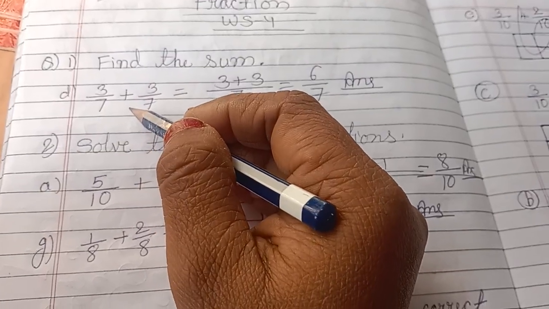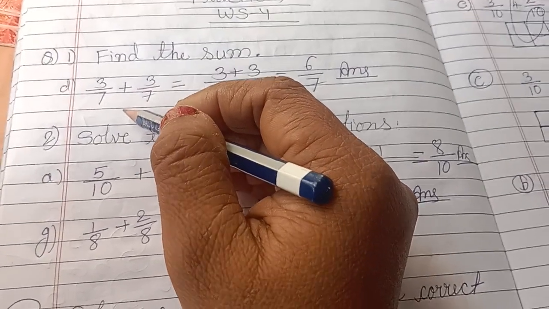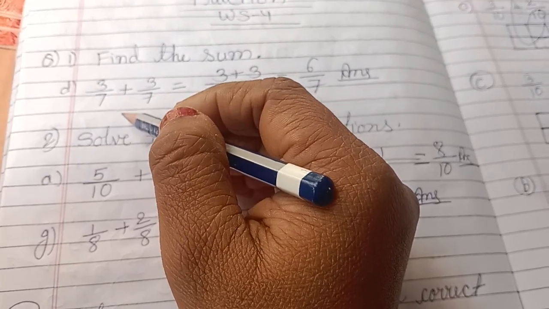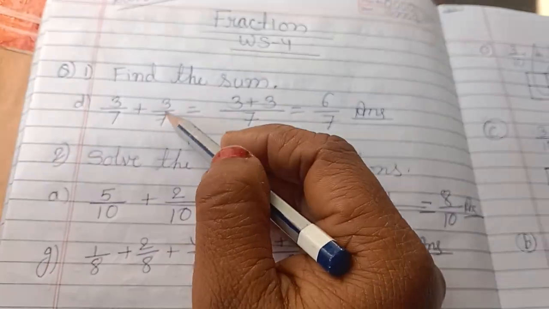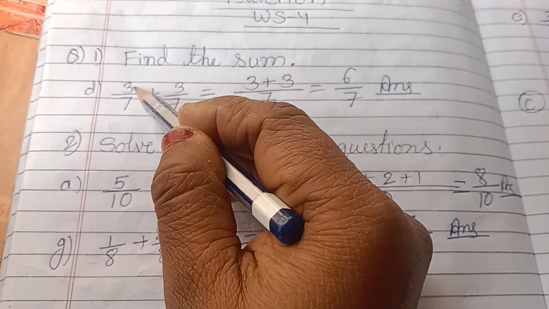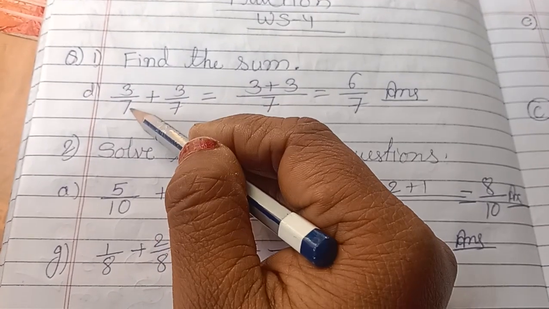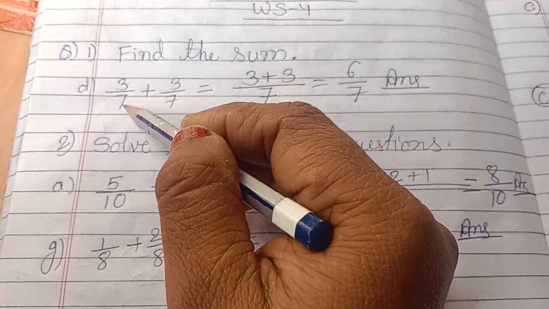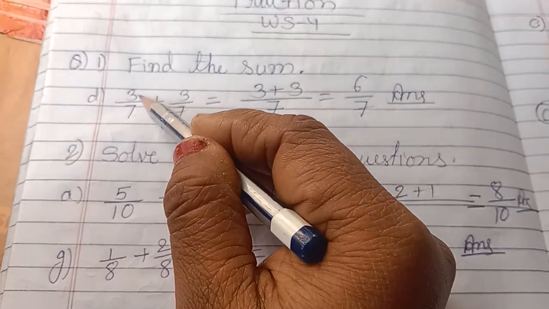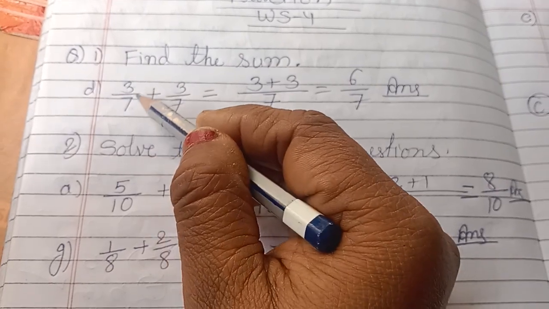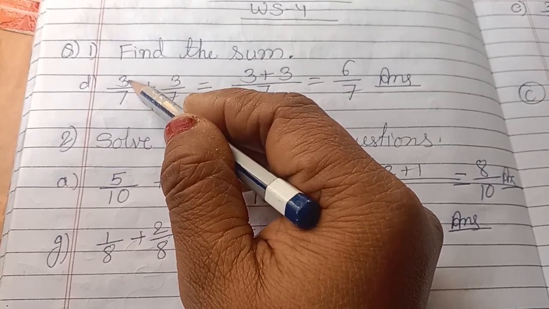What are like fractions? The fractions having same denominators are called like fractions. Okay? Here 3 is your numerator and 7 is the denominator. The number which is written below is called denominator, and the number which is written above this separating line is called numerator.